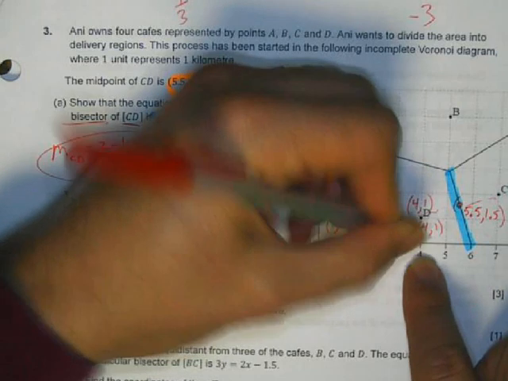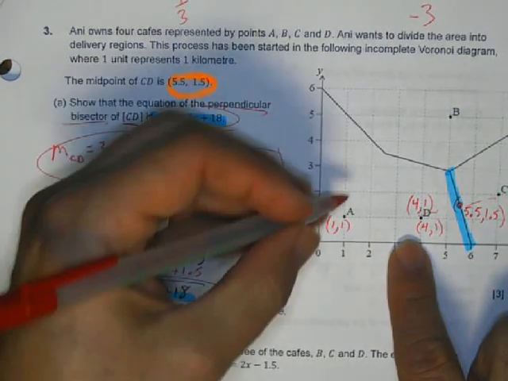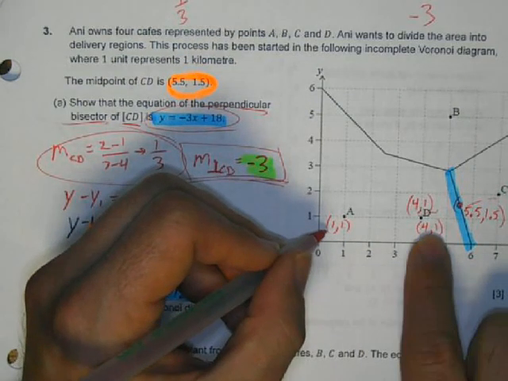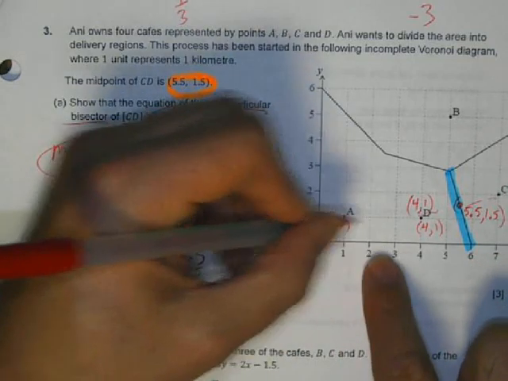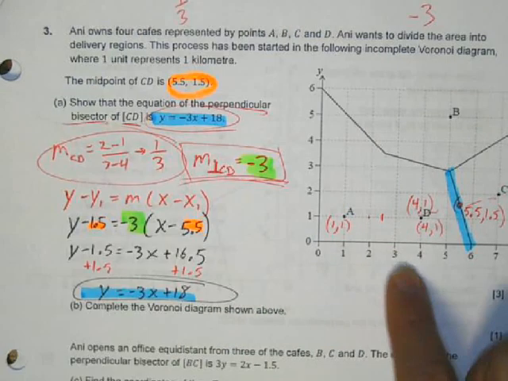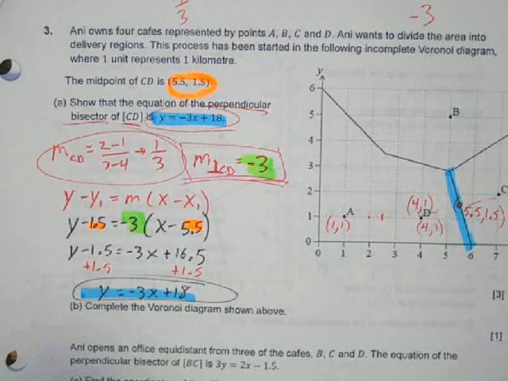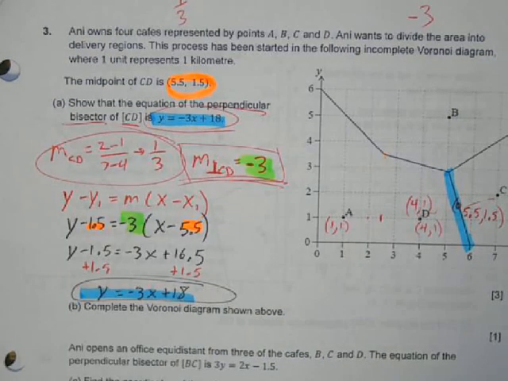So I need to draw a line halfway between there, halfway between 1 and 4. I'm going to go this way 1.5 units. So 1, 1.5. Okay, so I'm going to draw this line. What color should I use? I'll use purple.